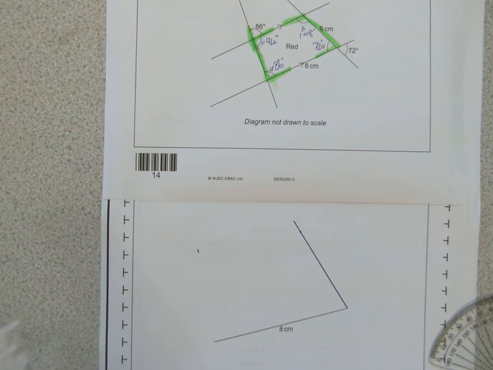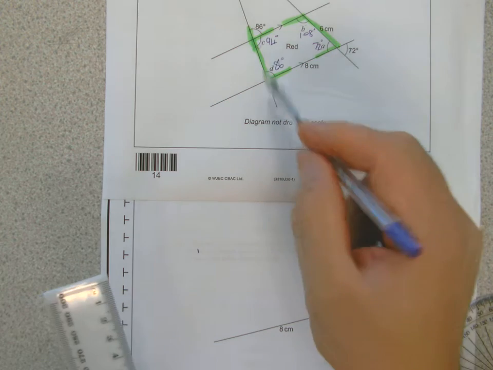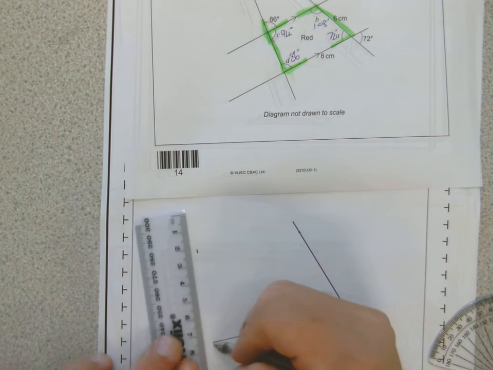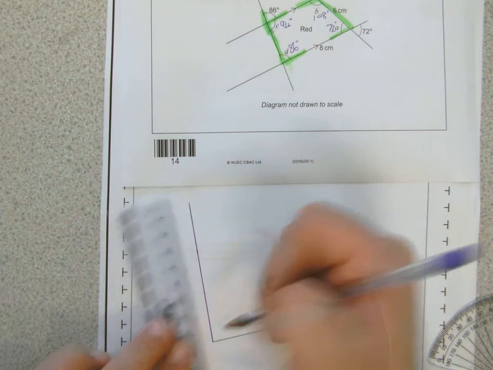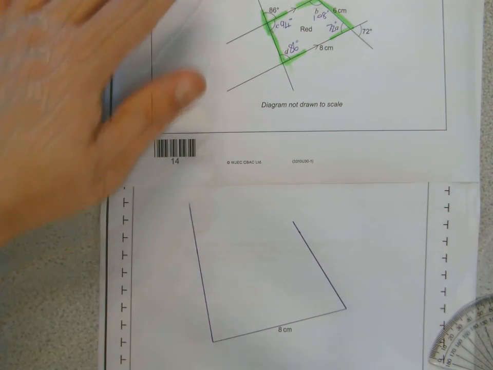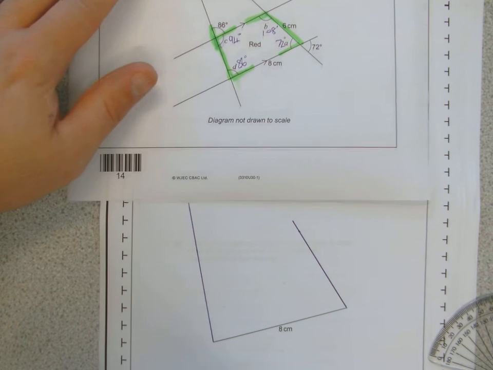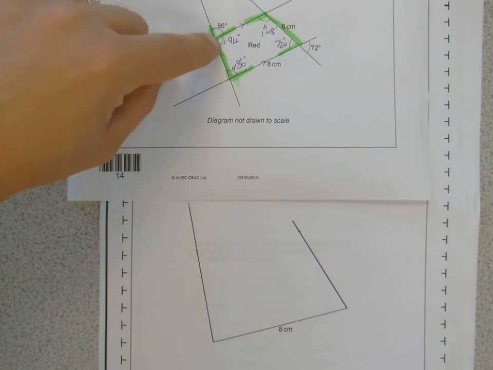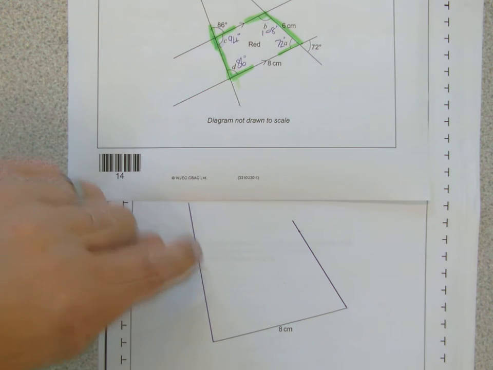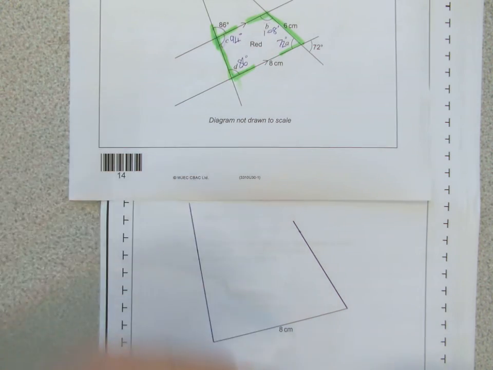So we need to draw a line. Unfortunately, we don't know how long this line should be. It doesn't say. So what I would advise you to do is just draw any old line, really. Make it as long as you want. And then we've got our 94 degrees somewhere here. We're not sure. But we've got 108 degrees on that angle there. So we can do 108 here.